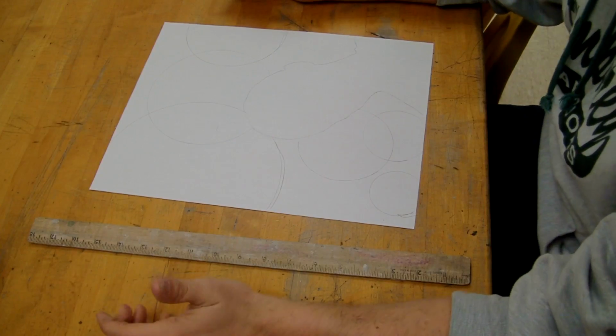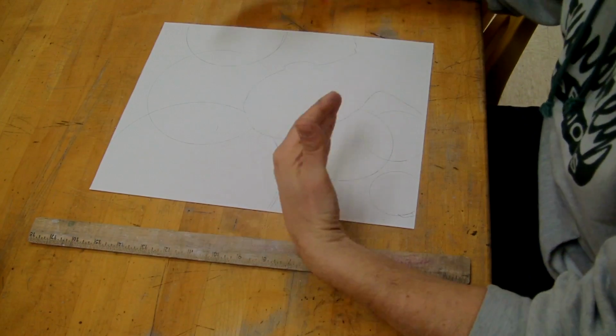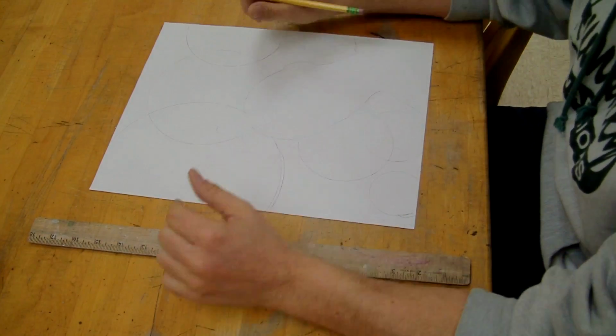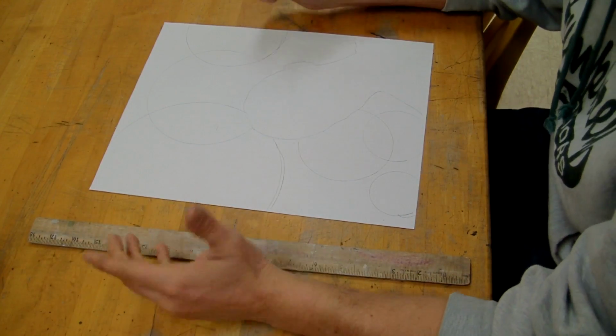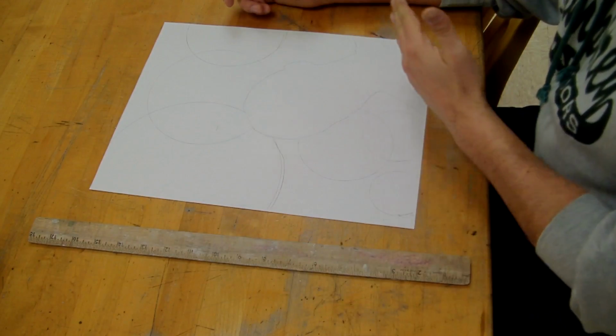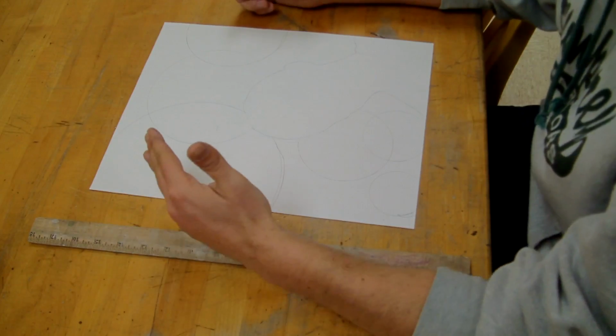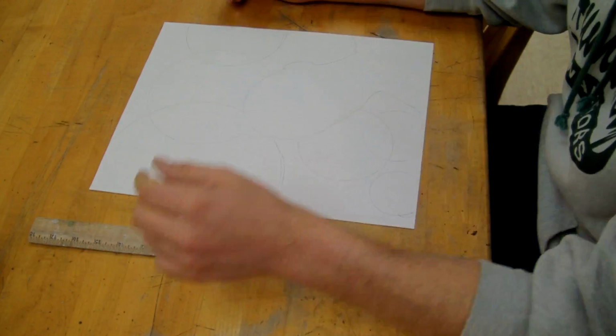For this next step, you're probably going to need a bigger ruler because the small one isn't going to quite go across this, especially if you're going diagonal. But now what you're going to do is create your lines for your pattern. Your pattern design are going to go through it.